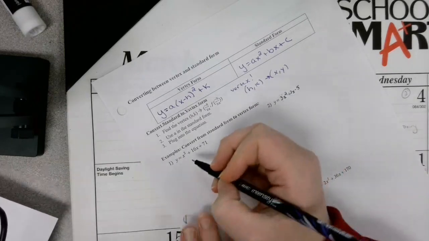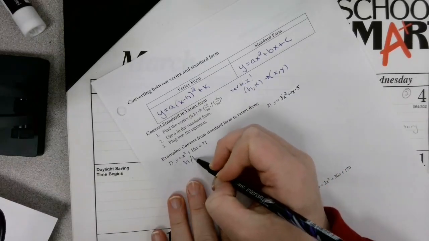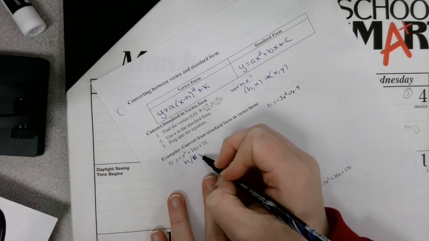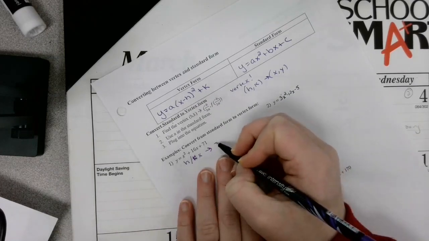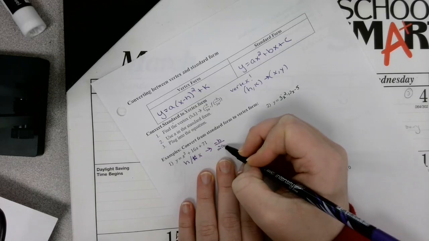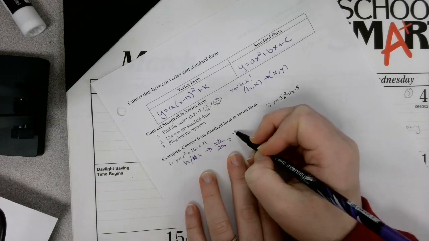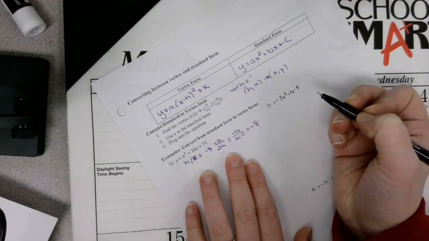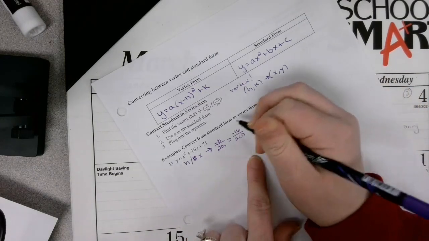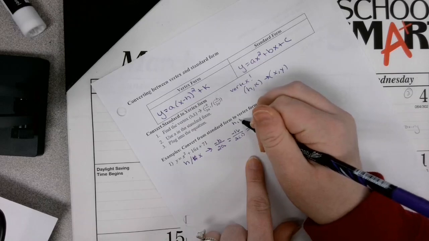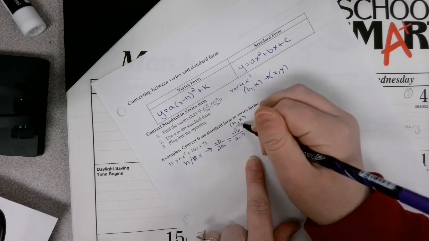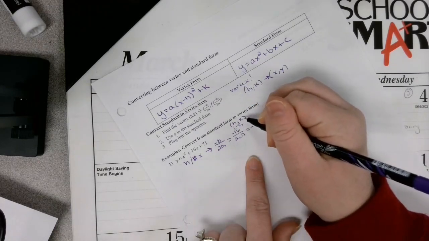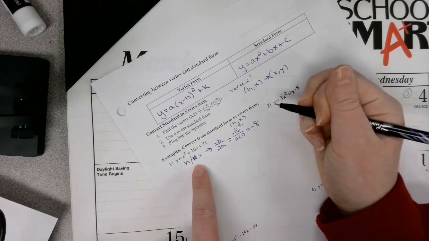To get the vertex, our h value, also known as our x, is negative b all over 2a. So negative 16 all over 2 times 1 gives me a negative 8. So I now have my h value of negative 8. I have to plug that back in to get my k, also known as my y.